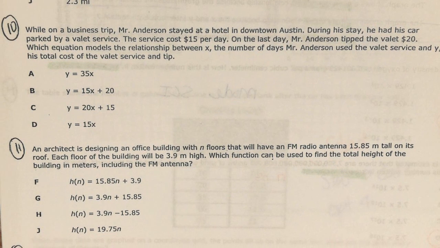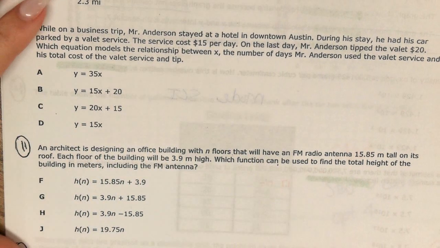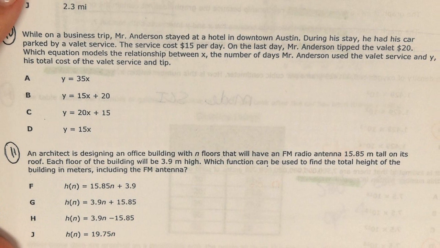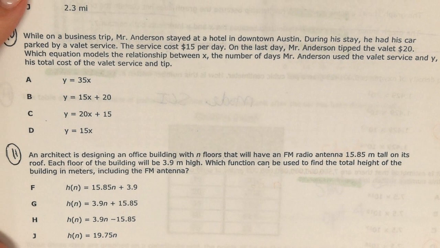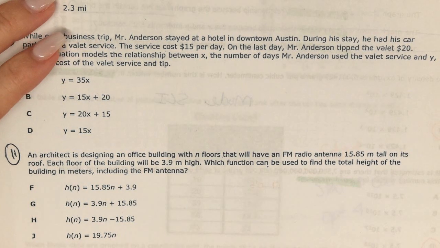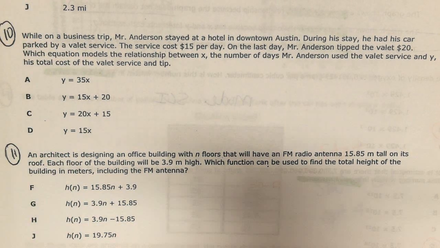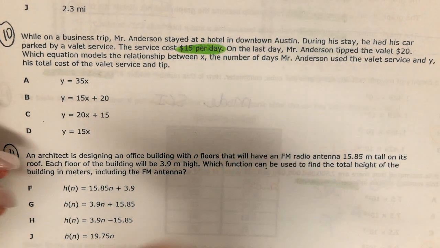Number 10. While on a business trip, Mr. Anderson stayed at a hotel in downtown Austin. During his stay, he had his car parked by a valet service. Do y'all know what a valet is? Yeah. Where you drive up, you hand them your keys, and they go park your car. The service costs $15 per day. Did you just see a clue word?